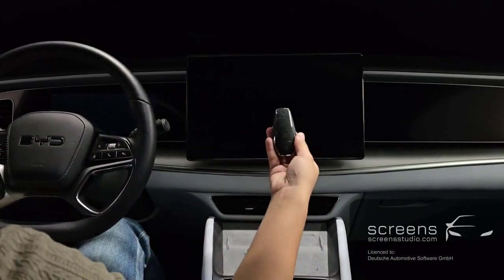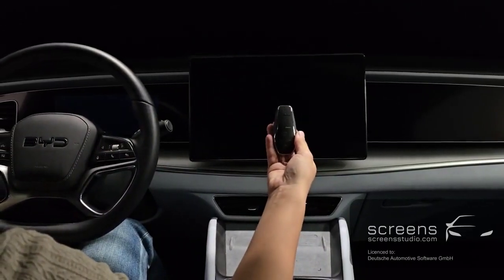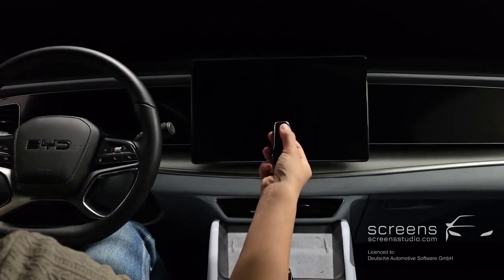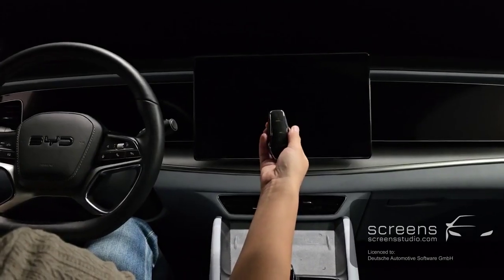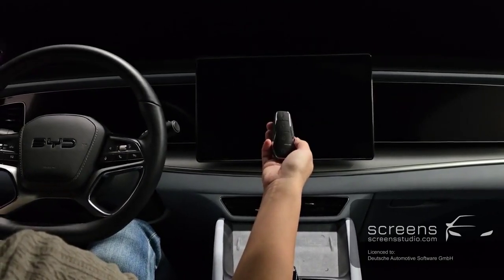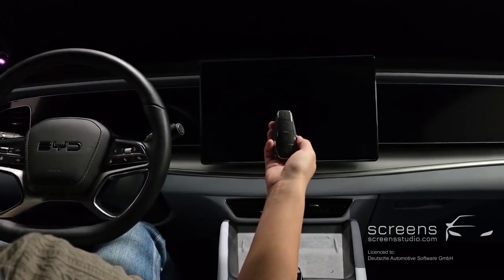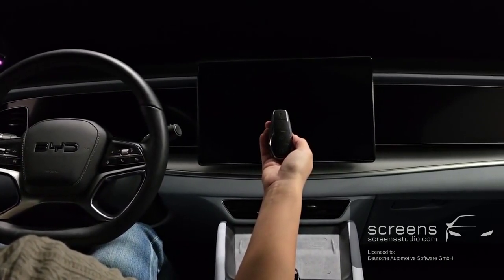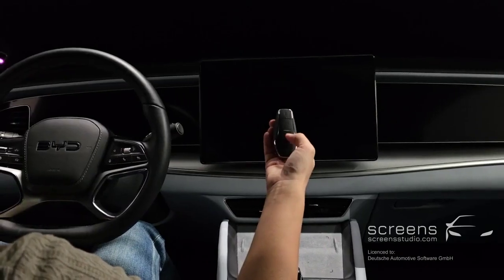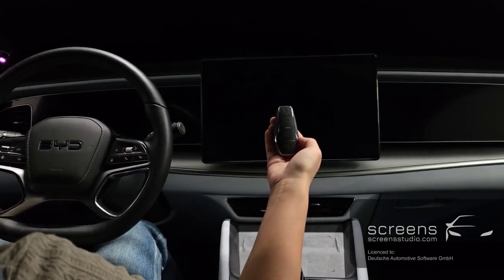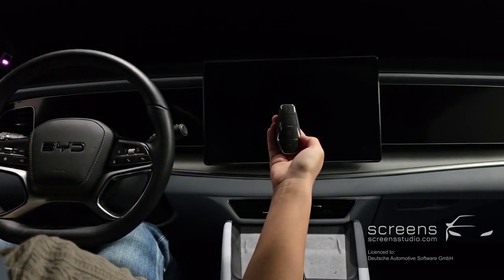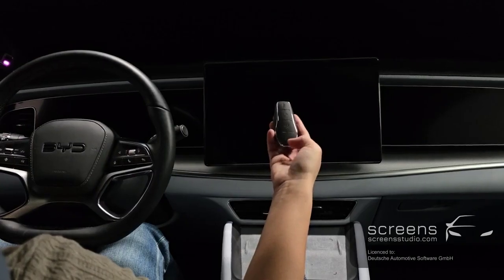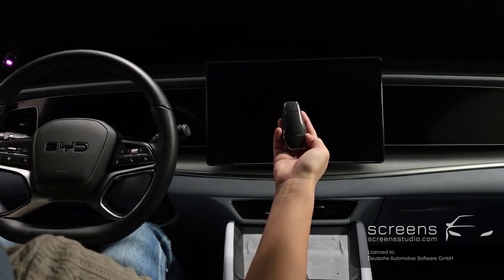Let's take a look at the key. From up to down, we can lock the car, long press to close windows. We can unlock the car, long press to open windows. We can press twice to open or close the trunk, and press once during the process to pause. Last, we can press and hold to start or turn off the vehicle.